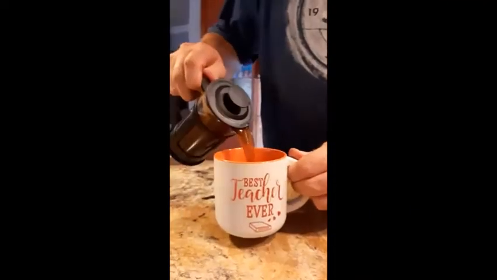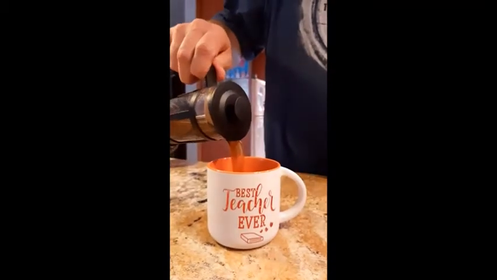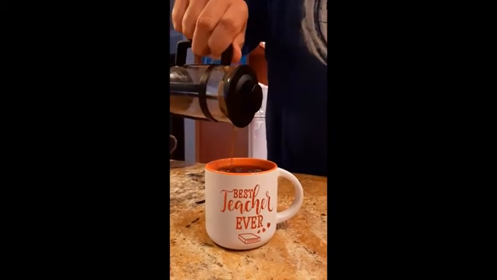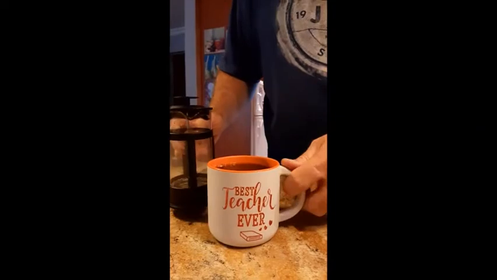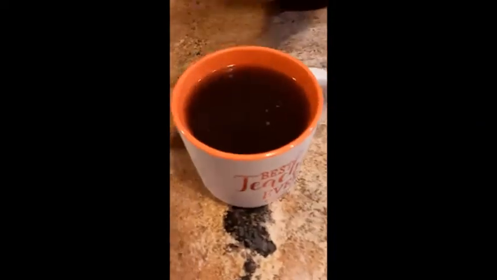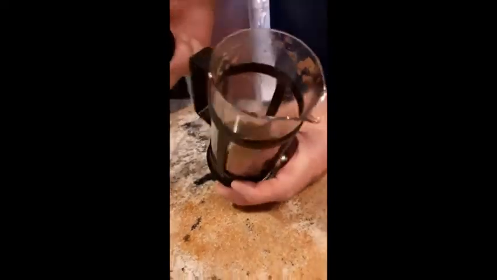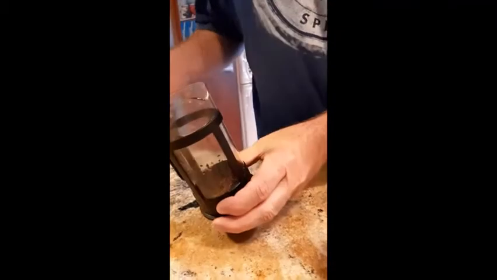But if you pour yourself a cup of coffee, you'll see no solids came into the cup, okay, but they didn't disappear. The solids are still at the bottom of our plunger. If we throw them out, you'll see there you can see.